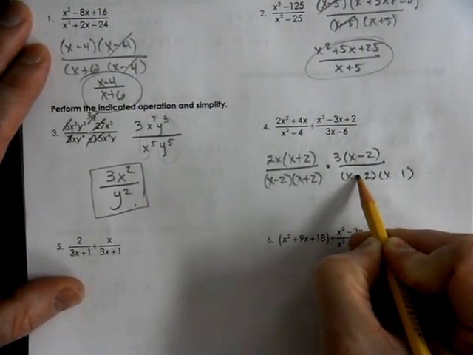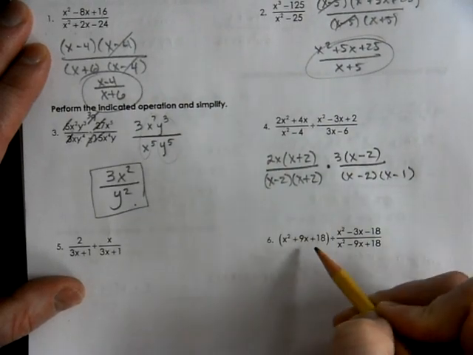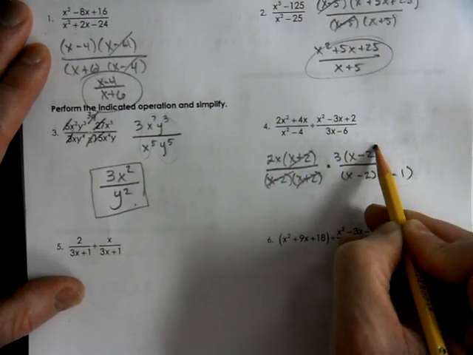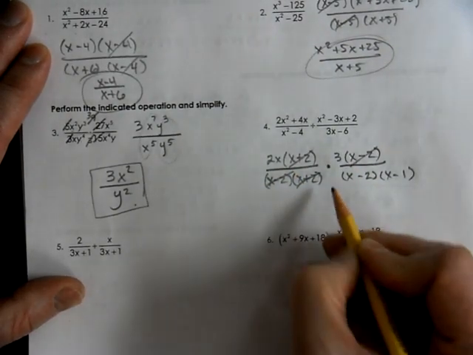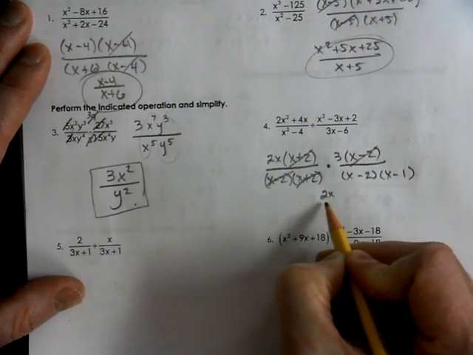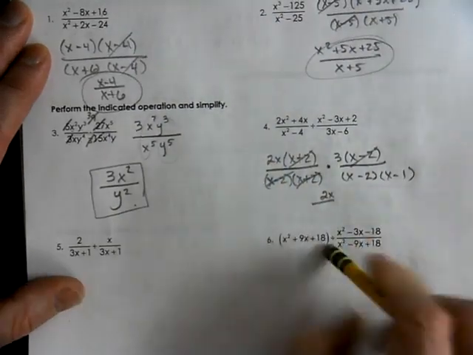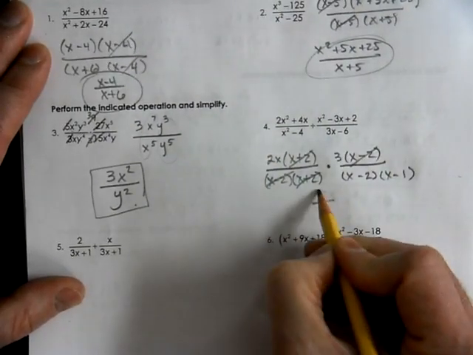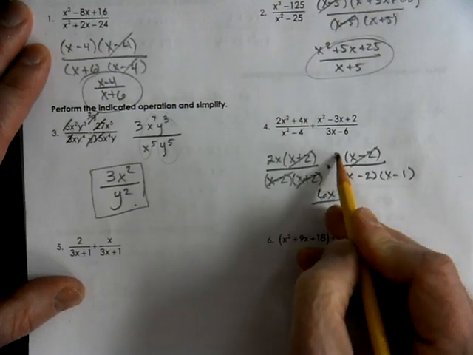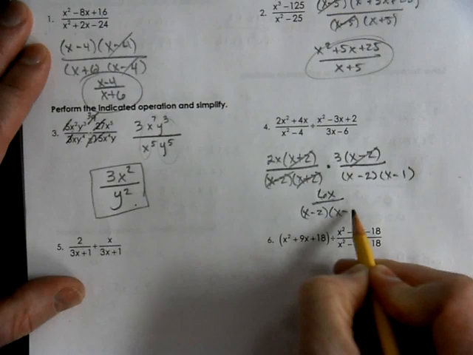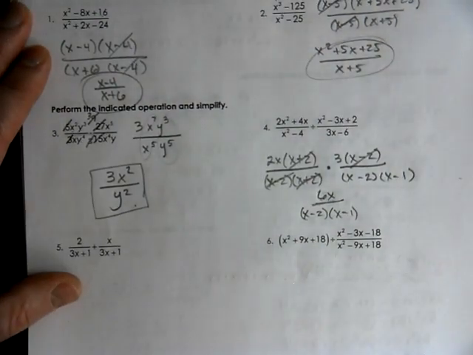So we get 2 and 1, minus and minus. So x plus 2 and x plus 2 and x minus 2 and x minus 2. So it looks like I'm left with a 2x, actually a 6x, sorry. And an x minus 2, x minus 1. Does that look right? Checking my work. Well, that looks good.